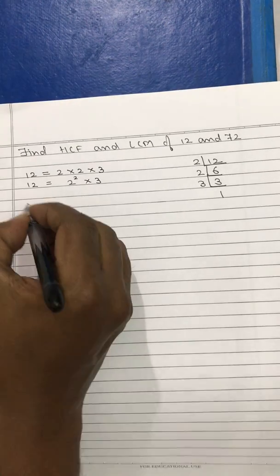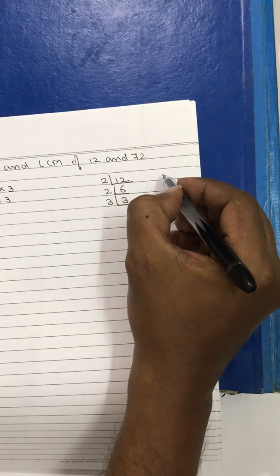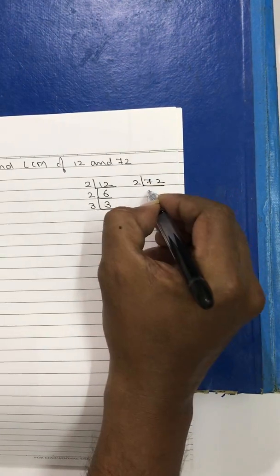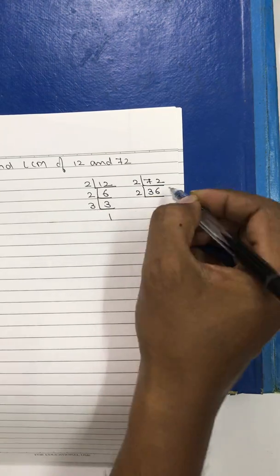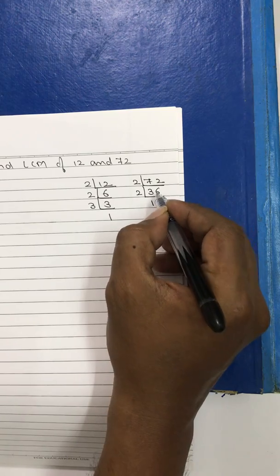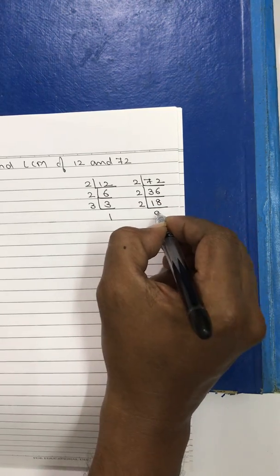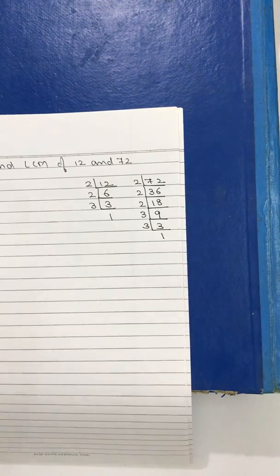Similarly, I will go for 72. For 72, 2 3s are 6, 2 6s are 12, 2 18s are 36, 2 36s are 72, 3 3s are 9, 3 1s are 3.